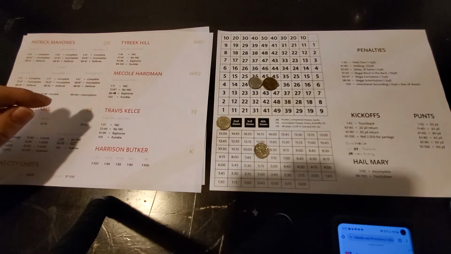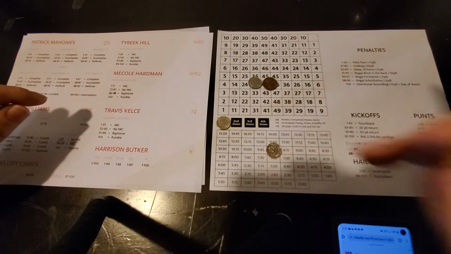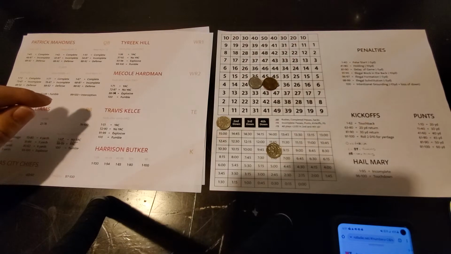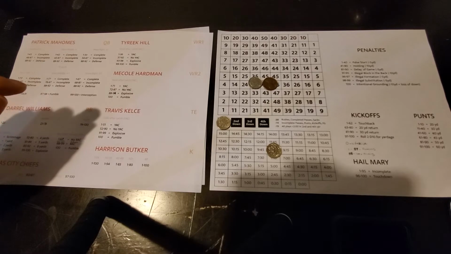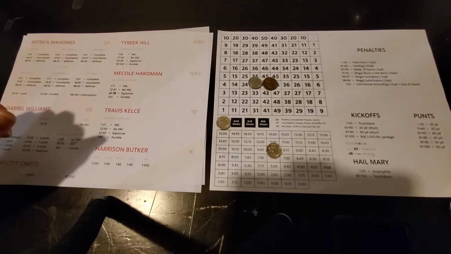So we'll take that off. We'll do 9:30. 17-10 Kansas City, but Tampa Bay just took the ball, and they're going to be starting at the KC 20.